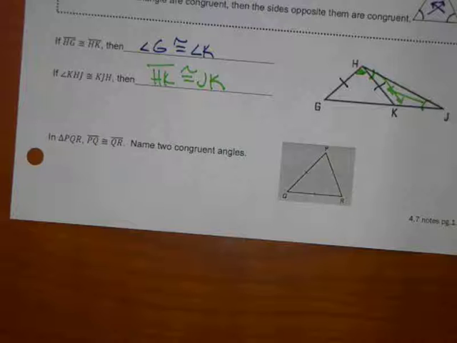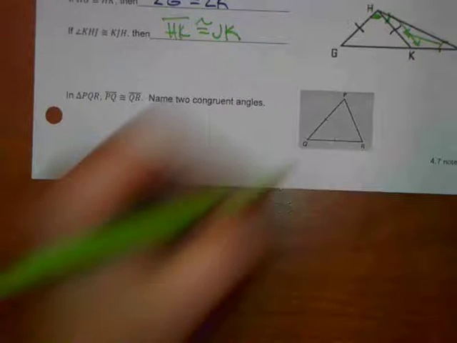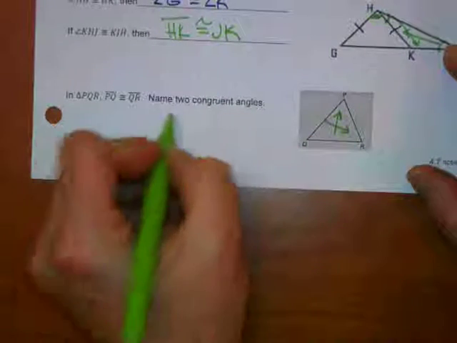All right. In triangle PQR, PQ is congruent to QR. Name the two congruent angles. It's very challenging today, isn't it, so far?